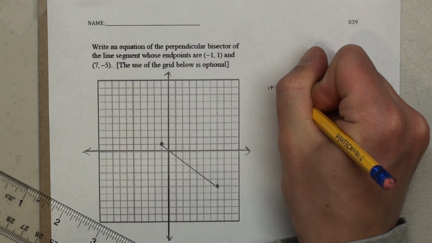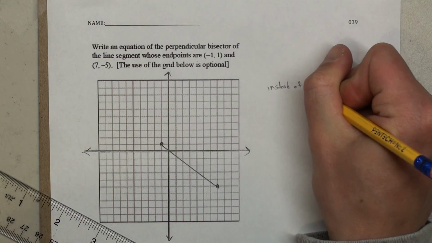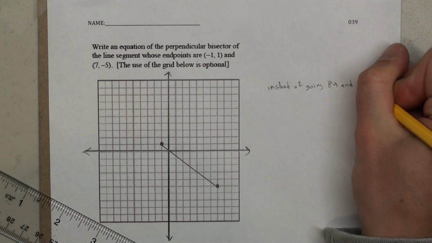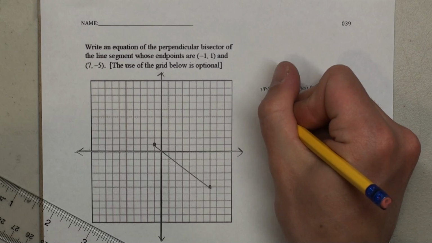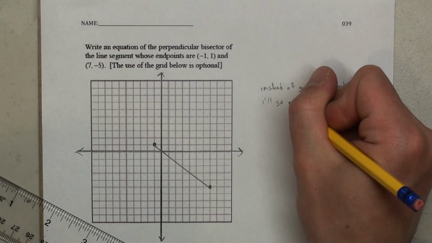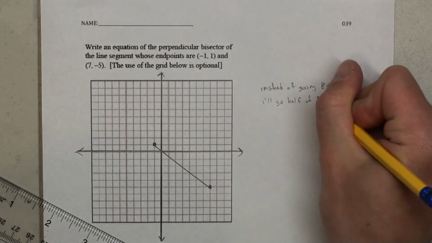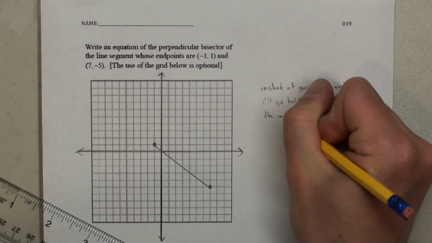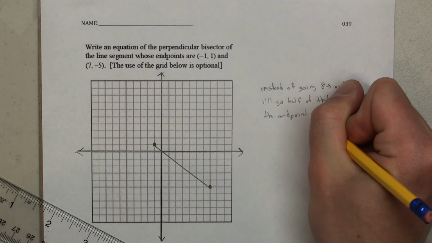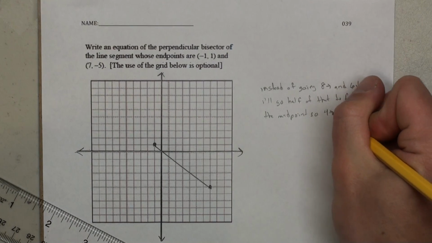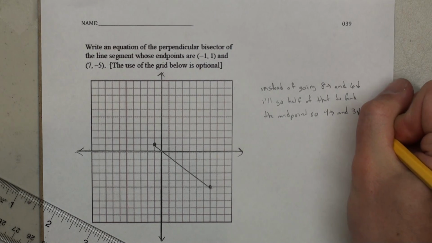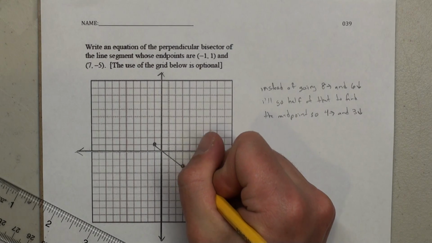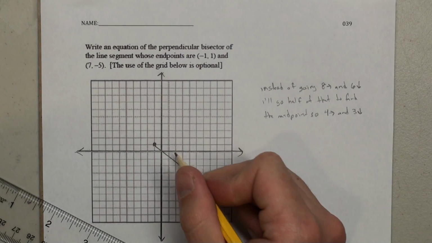So, instead of going 8 right and 6 down, I'll go half of that to find the midpoint. So 4 to the right and 3 down. 1, 2, 3, 4, 1, 2, 3. There's your midpoint. Okay?